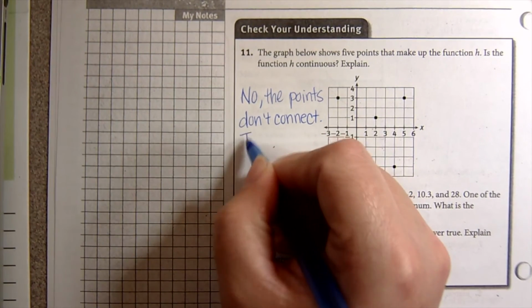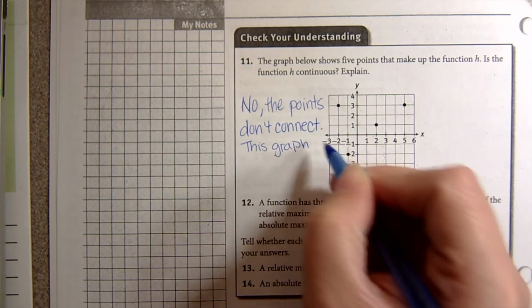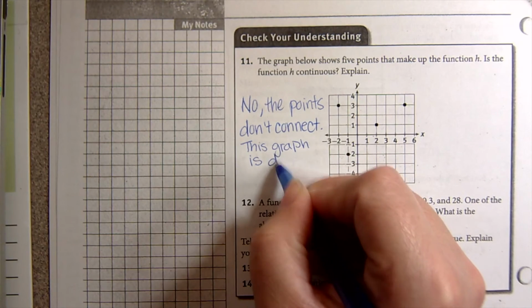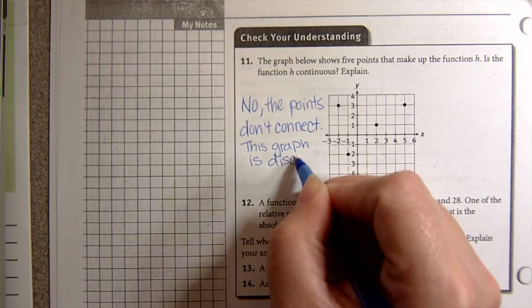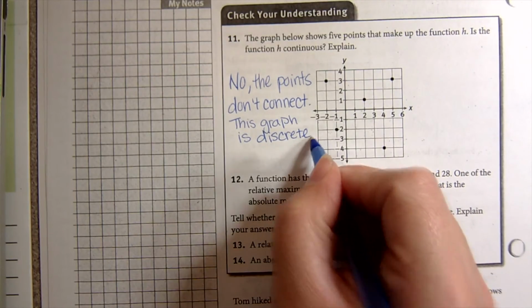So what is the word for a graph that is not continuous? Flip back and look. It's discrete. Good. So this graph is discrete. The points do not connect.